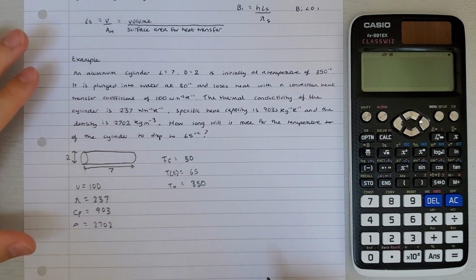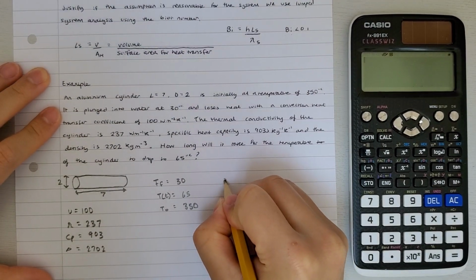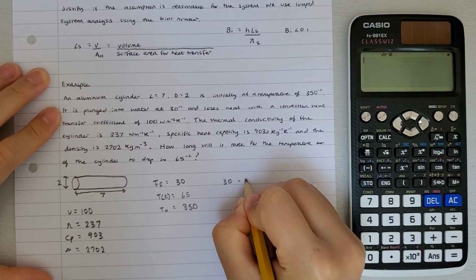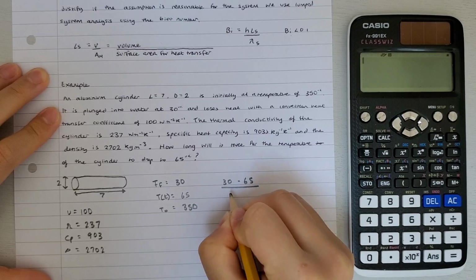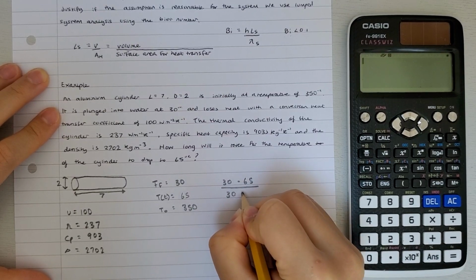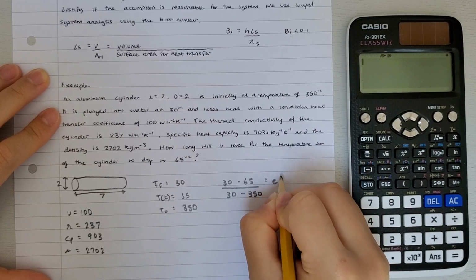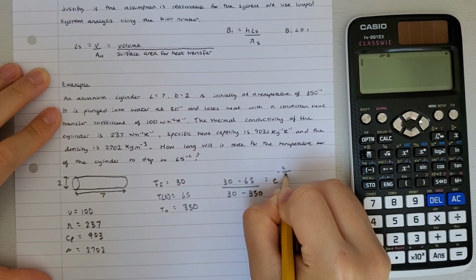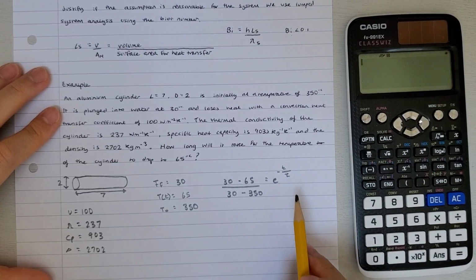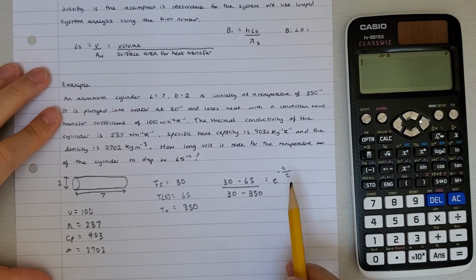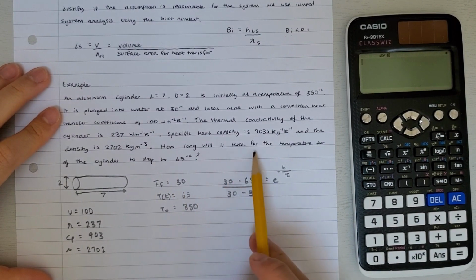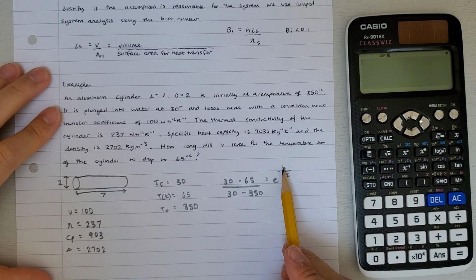If we plug that into our equation, we have 30 minus 65 divided by 30 minus 350 equals e to the negative t over tau. We need to calculate tau because it wants the time, how long will it take for the temperature. It wants the time in seconds.